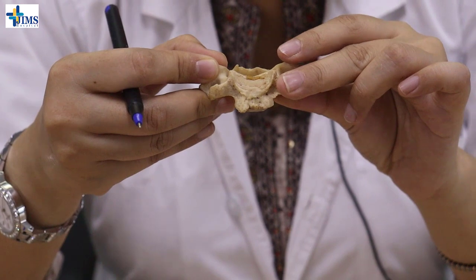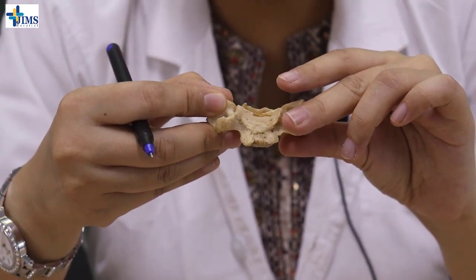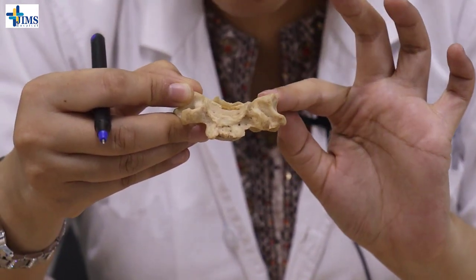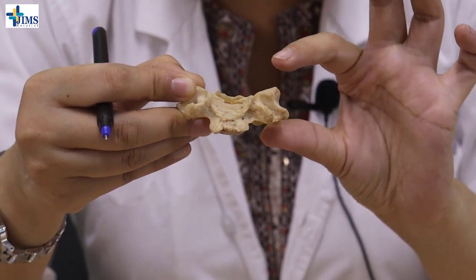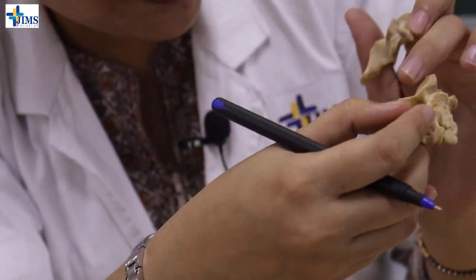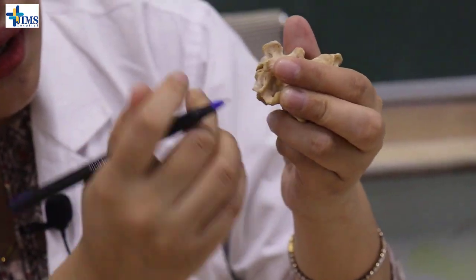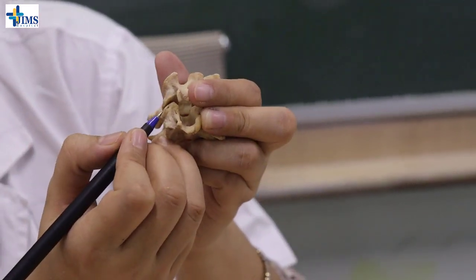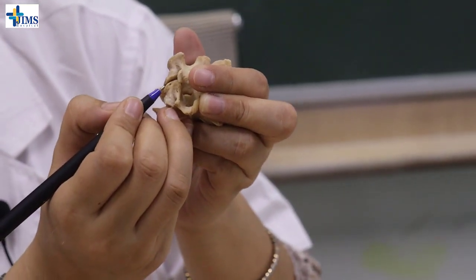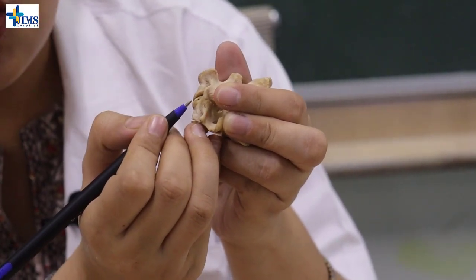So the movements which are taking place at the superior and inferior articular facet are flexion, extension and restricted rotation. So I repeat again, the joints which are formed here are, if you see, the superior articular facet articulates with the inferior articular facet. So a plane type of synovial joint is formed between the superior and inferior articular facet. The movements which are taking place are flexion, extension and restricted rotation.